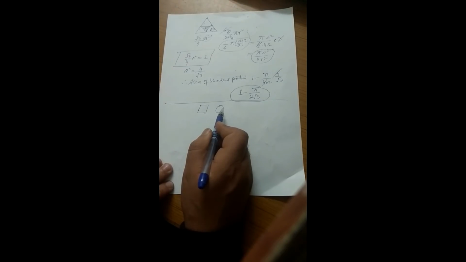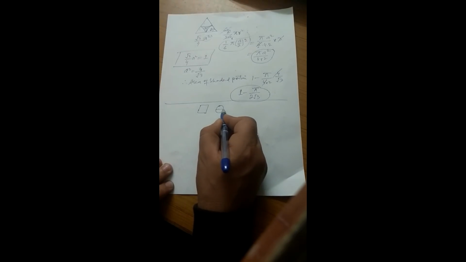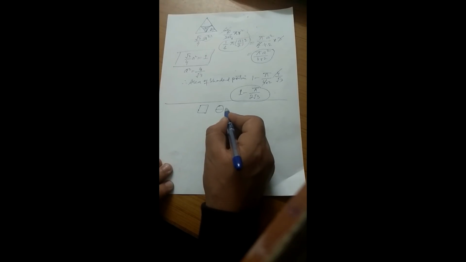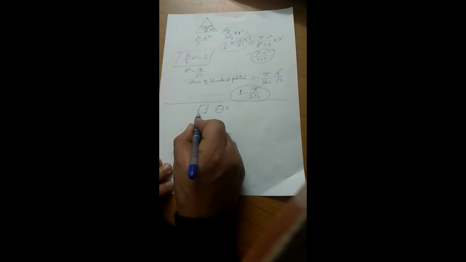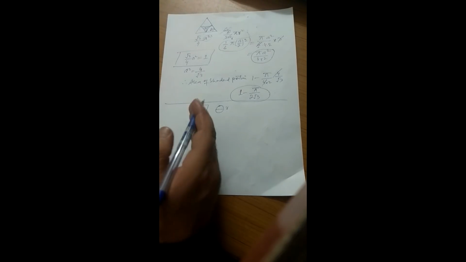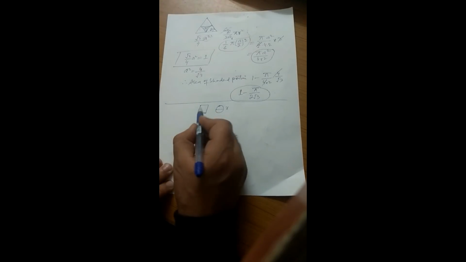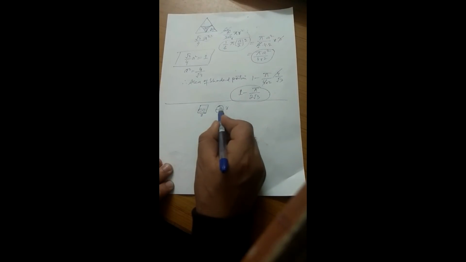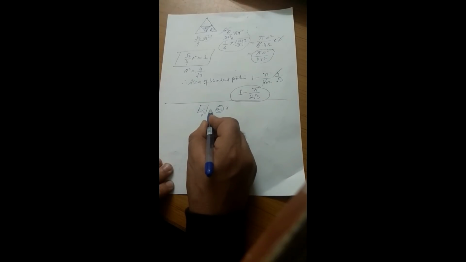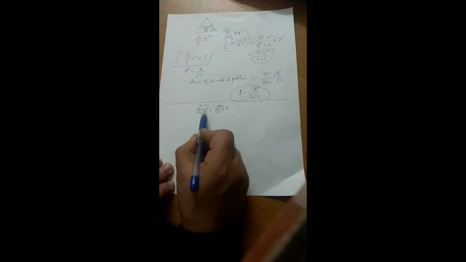The given condition is that the diameter of this sphere, let the radius be r, is equal to the length of the side of the cube. Then another condition is given that this cube is half filled by liquid while the sphere is fully filled. You have to find the ratio of the volume of this liquid to the volume of this.